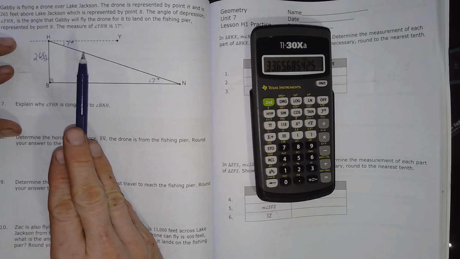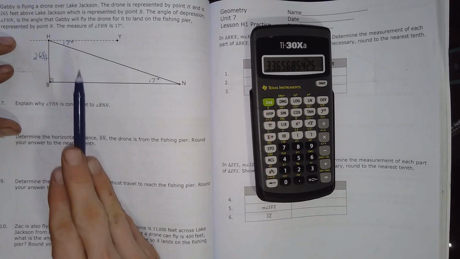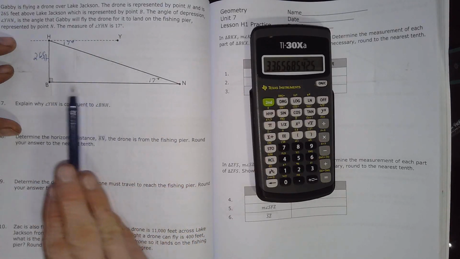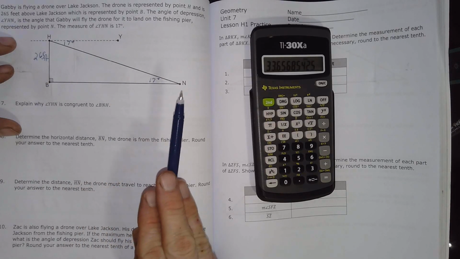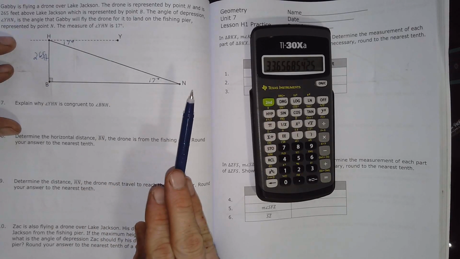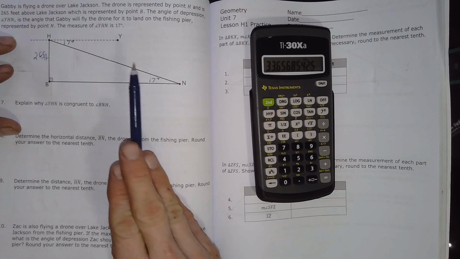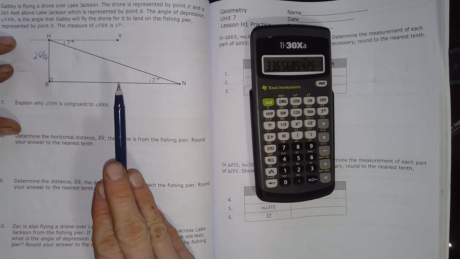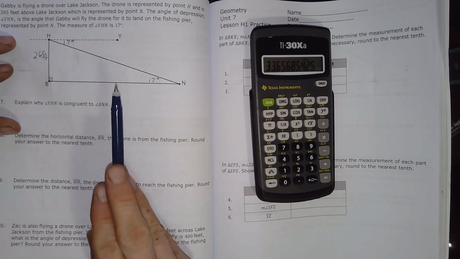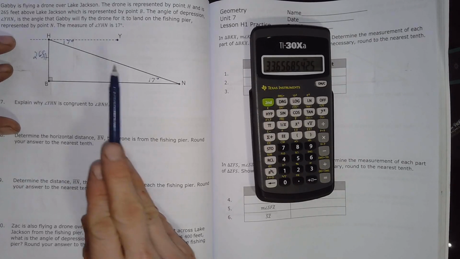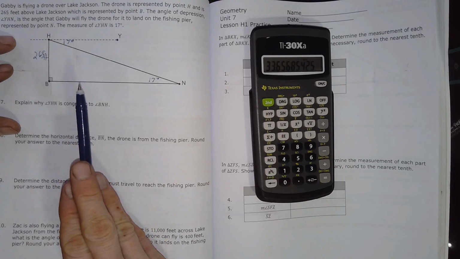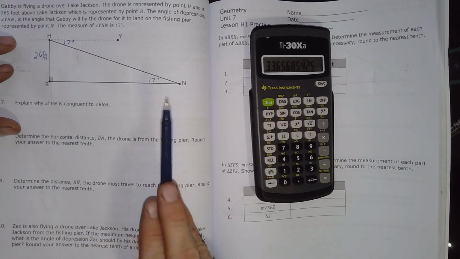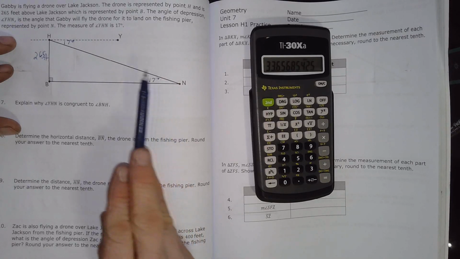Because the horizon and this, for all intents and purposes, are parallel lines. I know there is a curvature of the Earth and everything, but it's so insignificant for these problems that you just negate it.